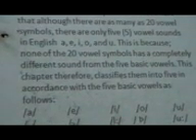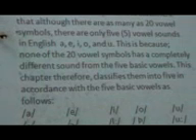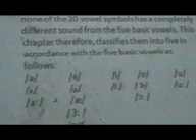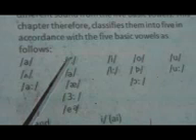This part of the teaching, therefore, classifies them into 5 in accordance with the 5 basic vowels as follows: A, E, I, O, and U.